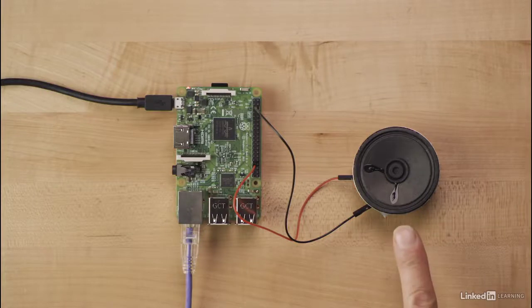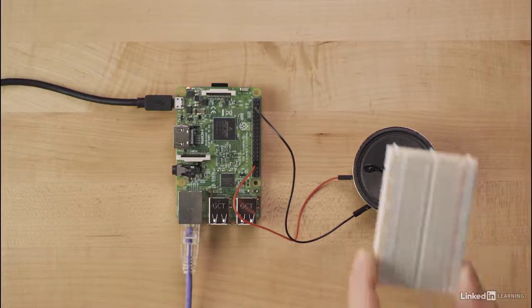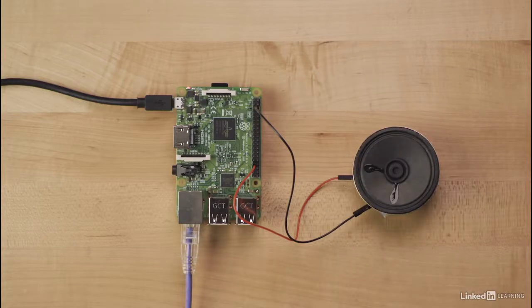For this, you'll need a small speaker and some jumper wires. You won't even need a breadboard. Just connect one side of the speaker to any ground pin. I've connected to the ground through pin 6 of the GPIO. The other side of the speaker needs to connect to a GPIO signal pin. I've suggested GPIO board pin 33, which is also known as GPIO 13. That's it. Now we have a speaker connected to the Raspberry Pi.